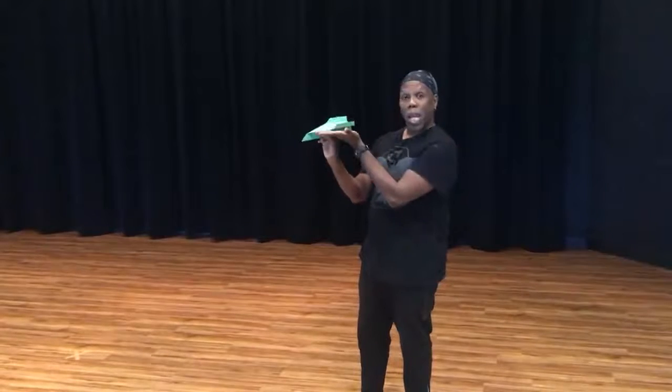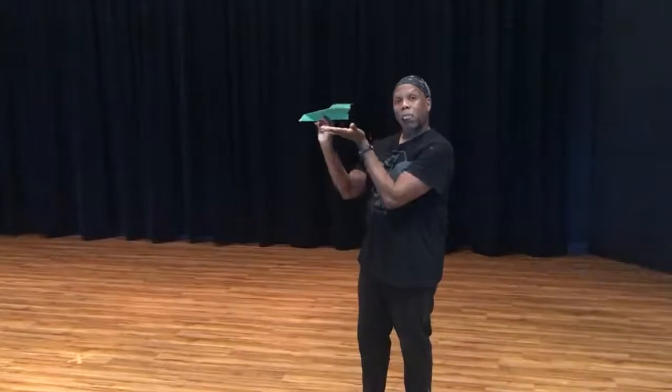So let me end this with just a couple of questions. So first question, why do you think that the shape and design of the plane determines how the plane will fly through space? What do you think makes that happen? Well, I will say this: the idea of wind resistance, meaning how the wind or the air holds an object in space.